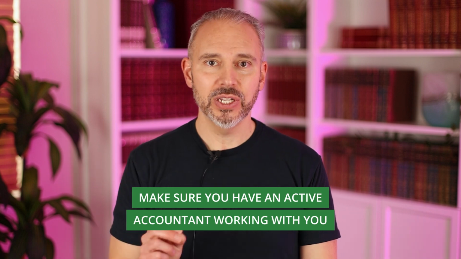Here's a bonus tip for you. You want to make sure you have an active accountant working with you. An active one, not a passive one. Not one that you just send your numbers to and they say, well, here's your tax bill, thanks. No, you want an active accountant that says during the year prior, here's what you need to do to reduce your taxes. Start doing this right now so that when you get to next year, you don't have to say, oh crap, I wasn't expecting that tax bill. Now let's scrounge together that money to be able to pay it, right?